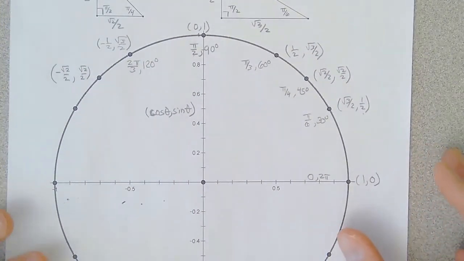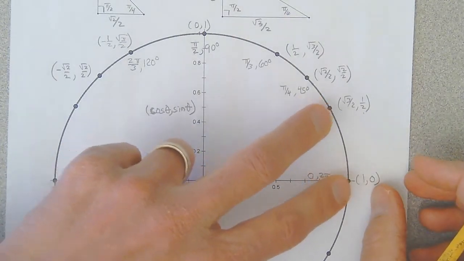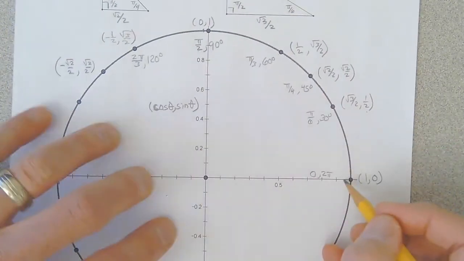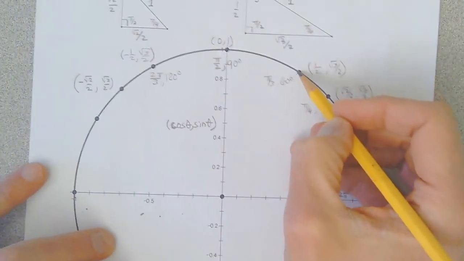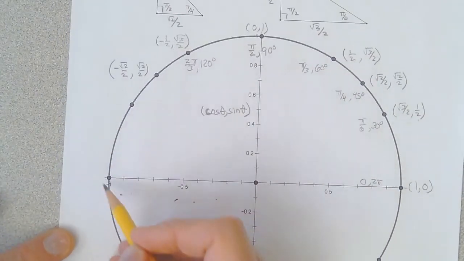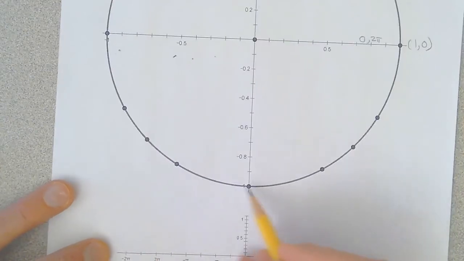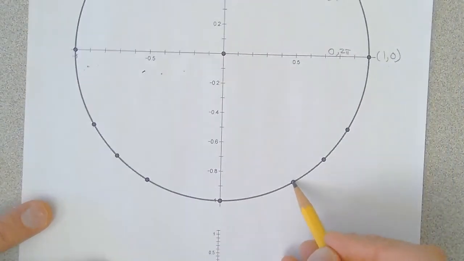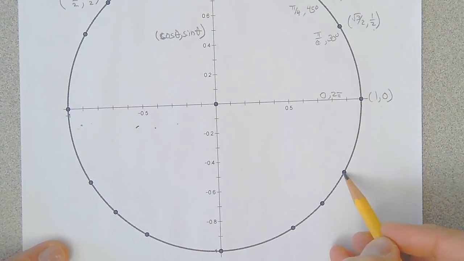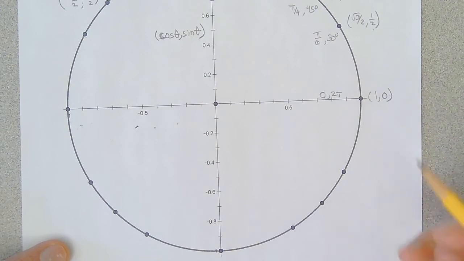These equivalences, a bunch of them are also on the last page of notes. So I can jump by pi over 6s and just count them. This is 1 pi over 6, 2 pi over 6, 3 pi over 6, 4 pi over 6, 5 pi over 6, 6 pi over 6, 7 pi over 6, 8 pi over 6, 9 pi over 6, 10 pi over 6, 11 pi over 6, 12 pi over 6, 12/6 of course is 2, that reduces to a 2 pi.